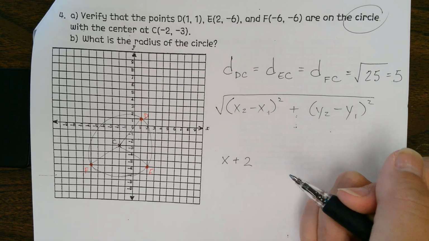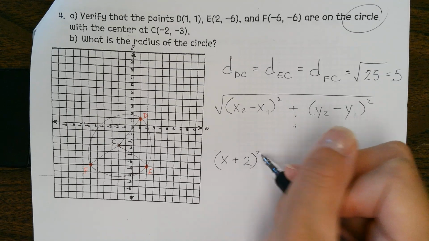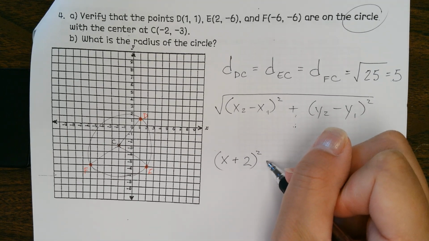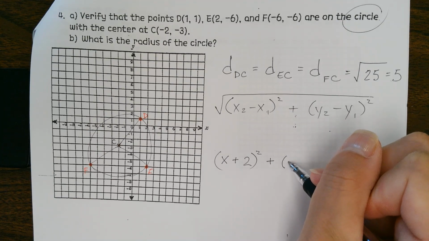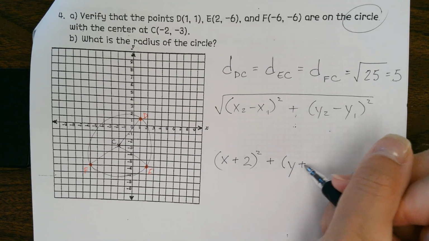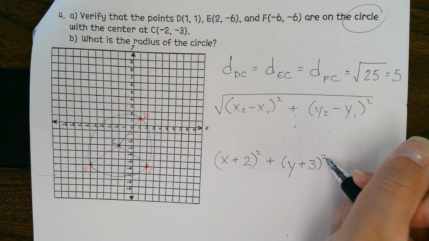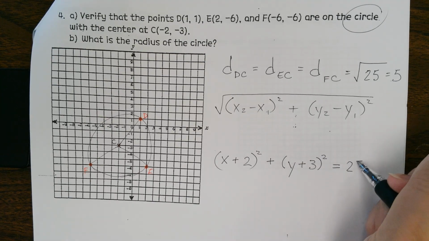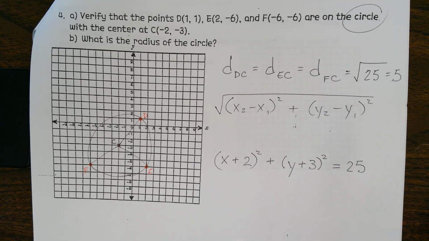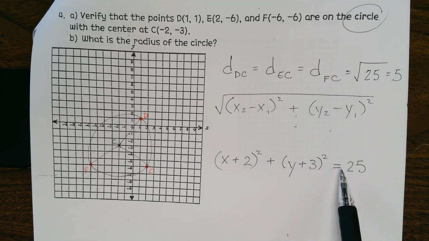Good. And then the square brackets. Good. And then plus y plus 3 squared equals radius squared, which is 25. Perfect. So technically, I could say, given this equation of a circle, verify that these points are on the circle.